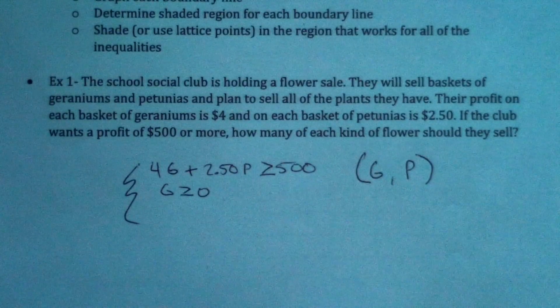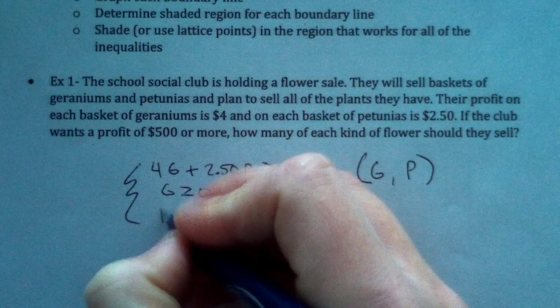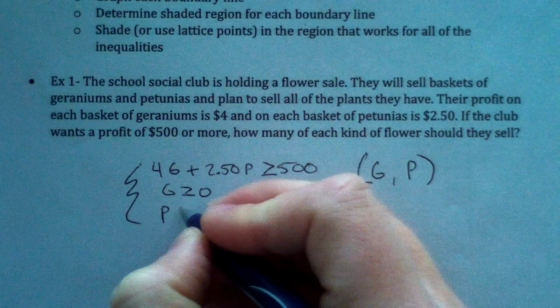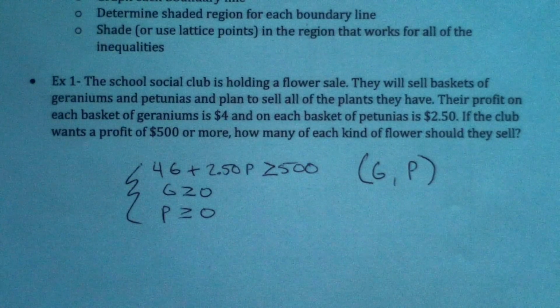Okay, so that's our general system for this. Again, it's systems like we were working on before, except instead of equal signs, it's those inequality signs in there. So now what we've got to do is graph these to basically see where our sections cross each other.